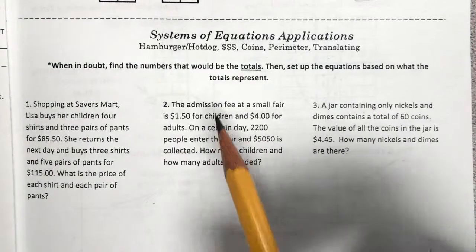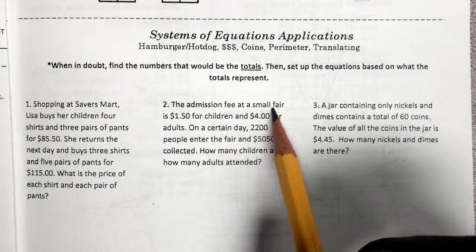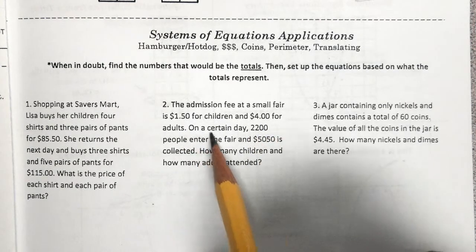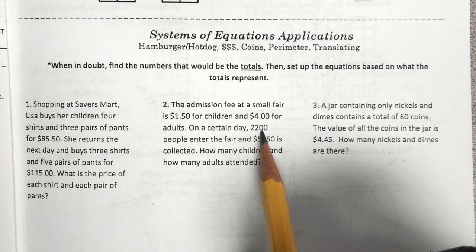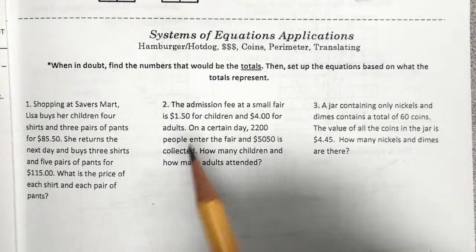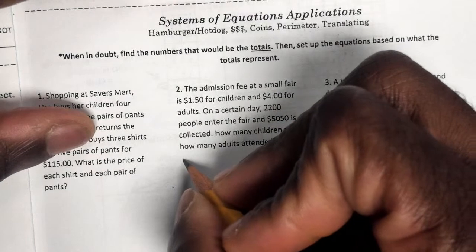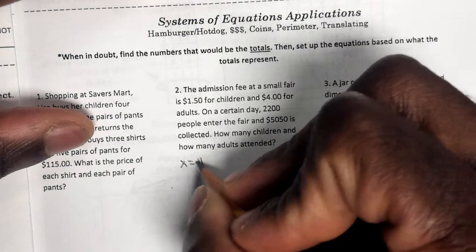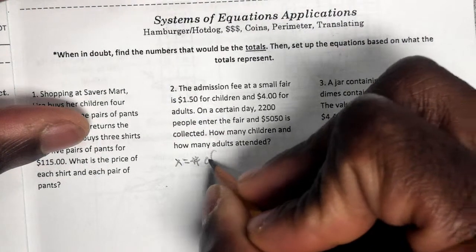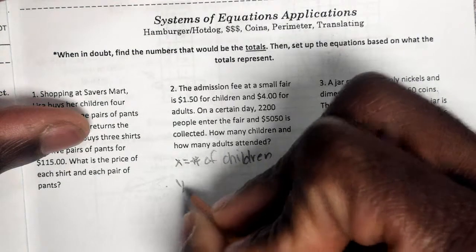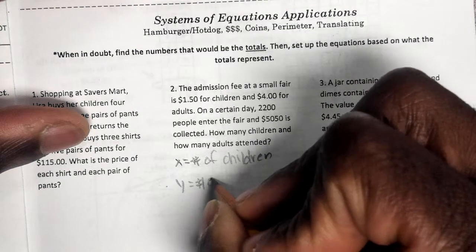So let's do this one. The admission fee at a small fair is $1.50 for children and $4 for adults. On a certain day, 2,200 people enter, and $5,050 is collected. Alright, so we could say X is the number of children, and Y is the number of adults.